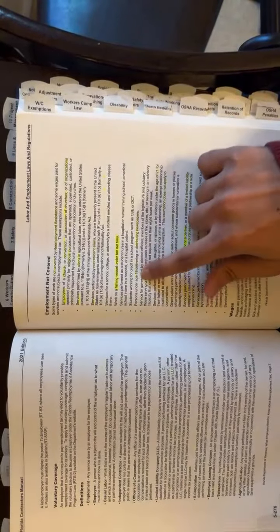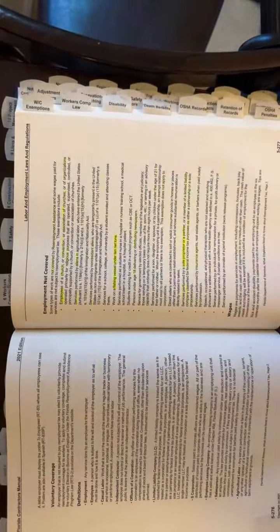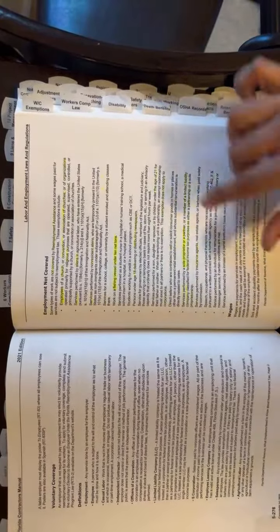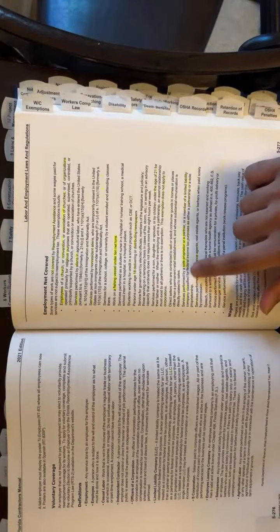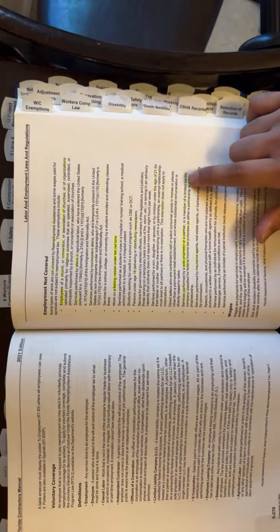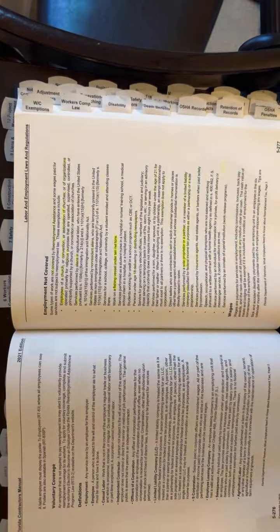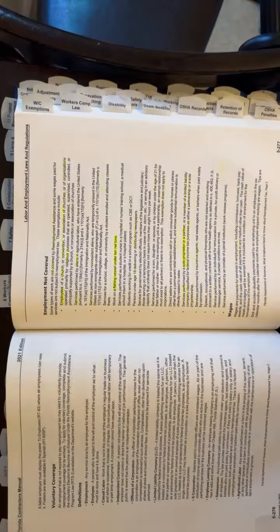And then also go ahead and highlight persons under age 18 delivering or distributing newspapers, under the age of 21. Exemption does not apply to corporation. Services performed by a sole proprietor or partner, member of a limited liability company, federal income tax purposes, partnership or sole proprietorship. Services performed by insurance agents. What else?